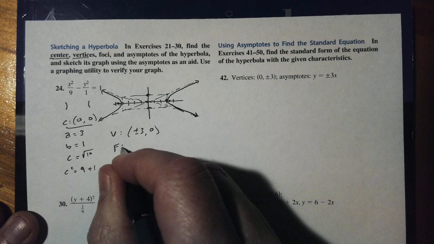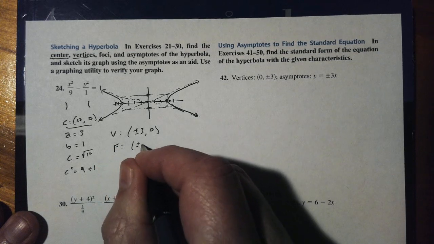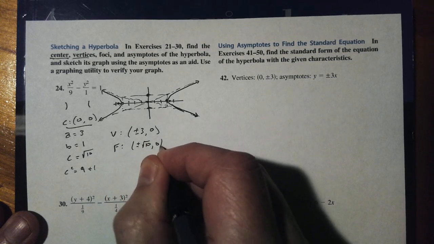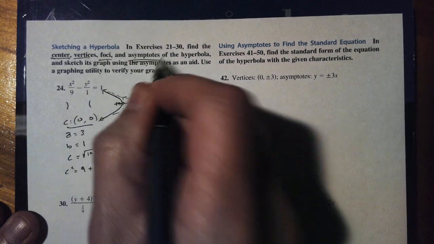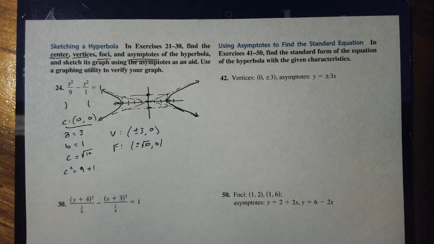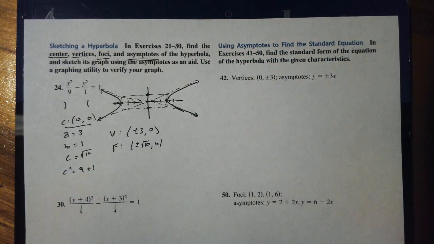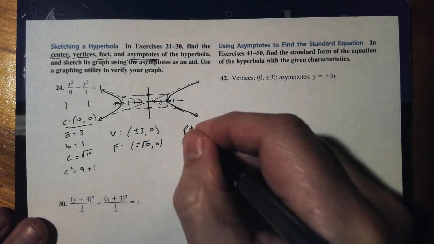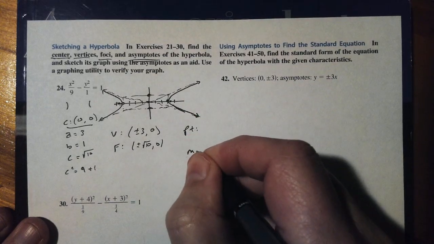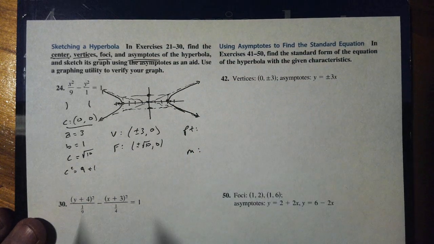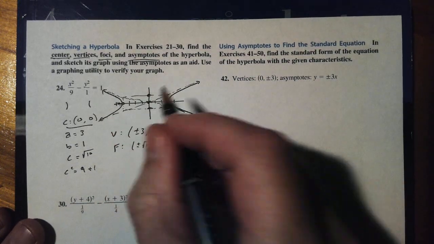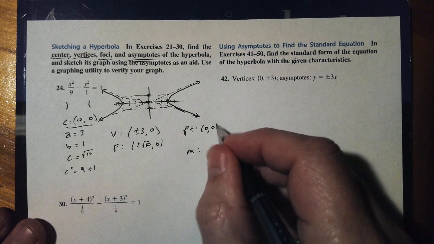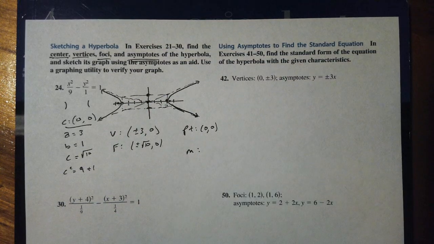So the foci are located at plus or minus square root of 10, 0. And the asymptotes, well, the asymptotes are just lines. And what do we need to come up with an equation of a line? We need a point, and we need a slope. Well, both asymptotes go through 0, 0. How convenient for this problem.